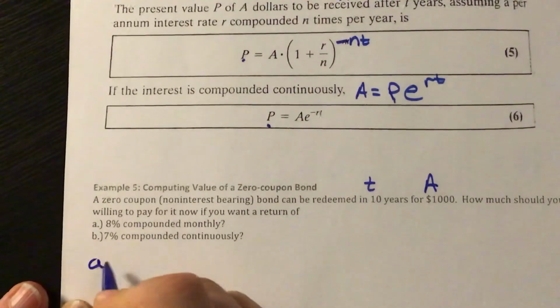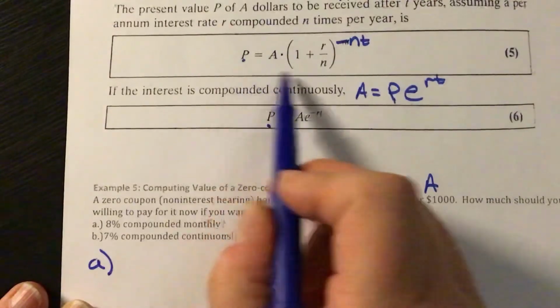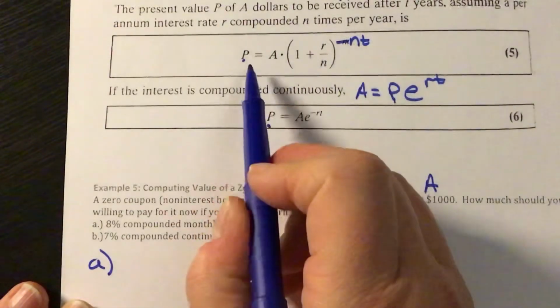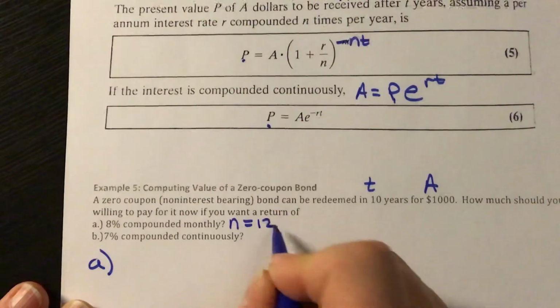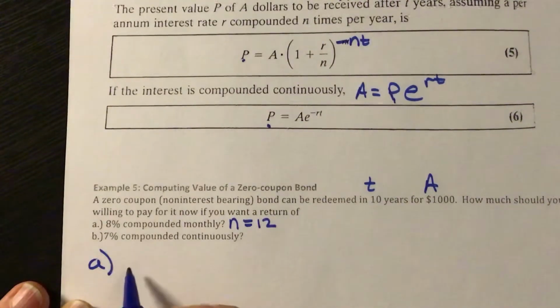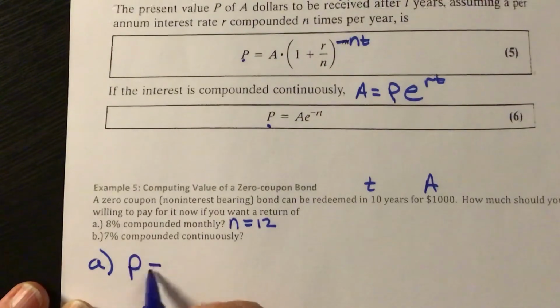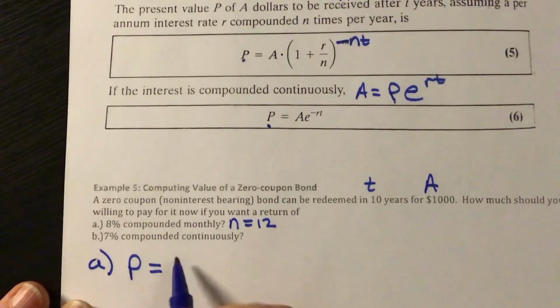So for part A, this is compounded monthly, and that means my N is going to equal 12. So I have the amount I want to pay for that bond. In 10 years, it's going to be $1,000.